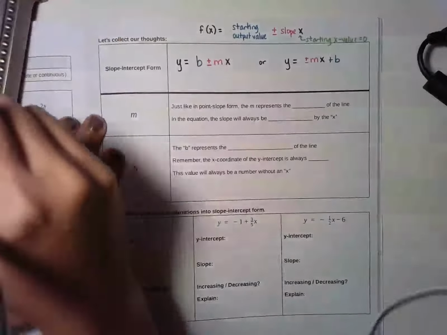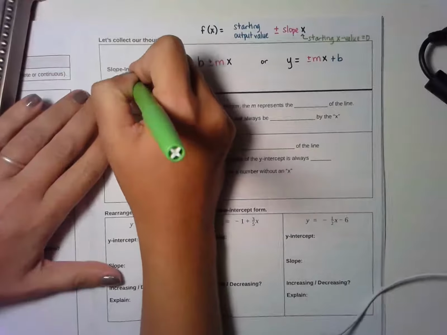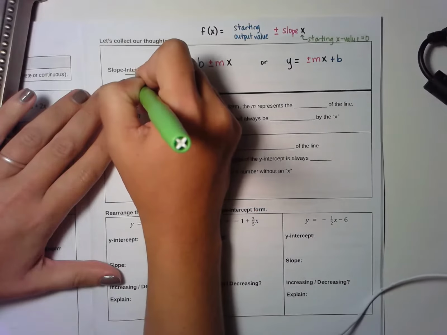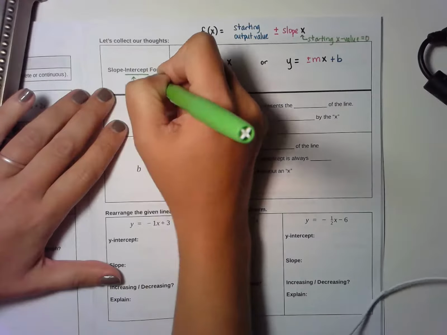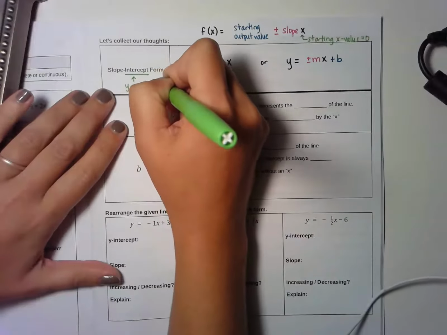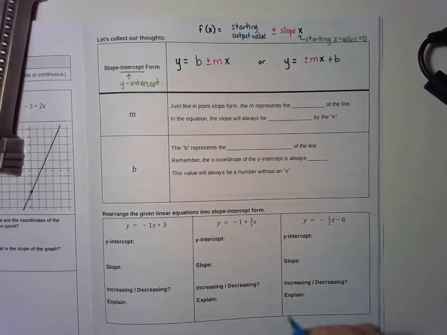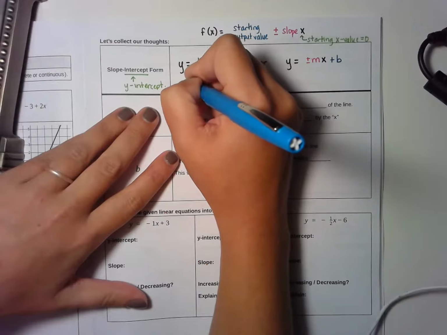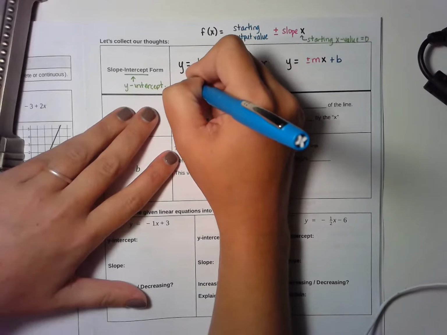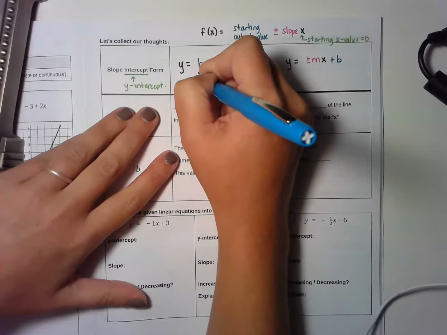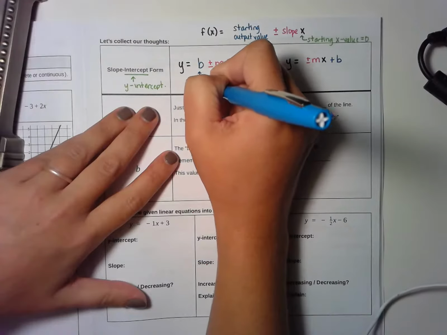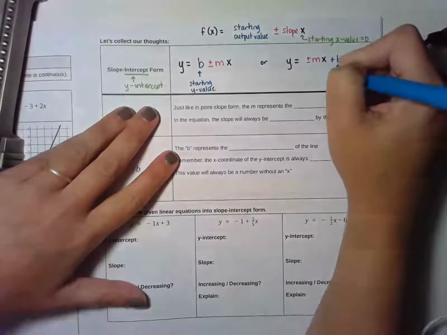So this is called slope-intercept form because the starting value will always be the y-intercept of the graph. In these equations, the b stands for the point where you begin. So it's the starting y value of the graph.